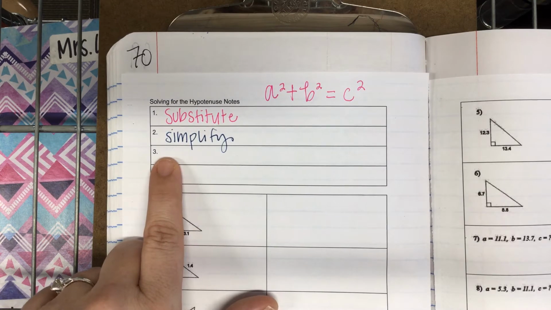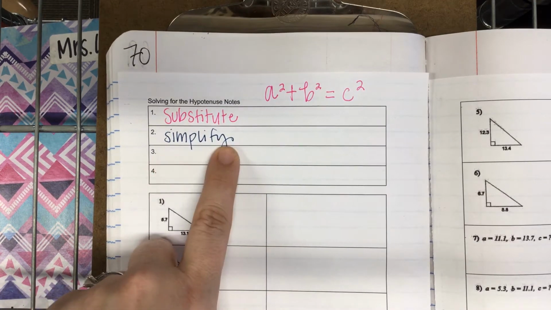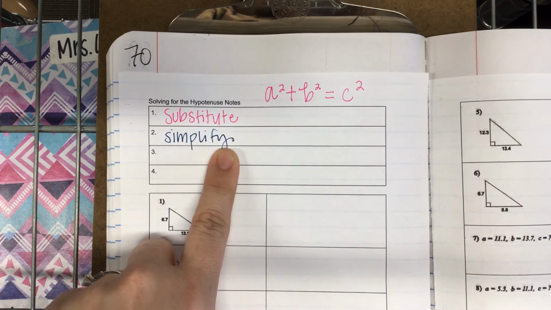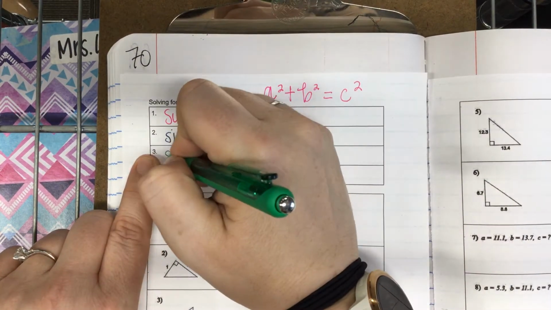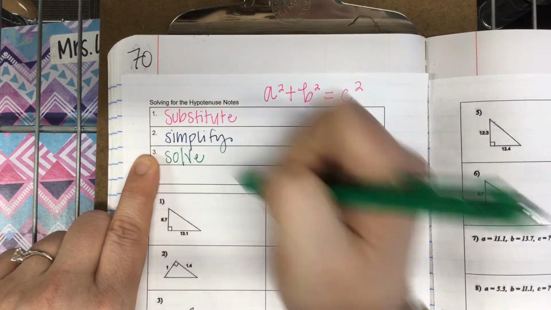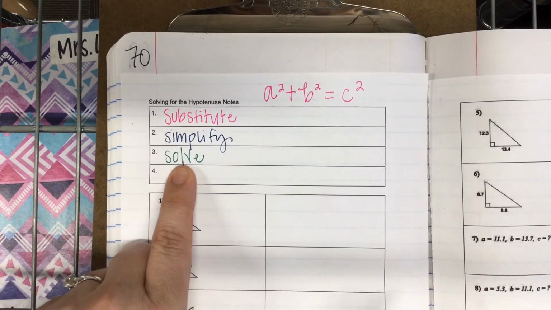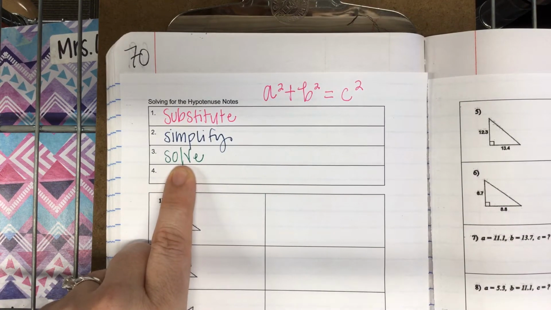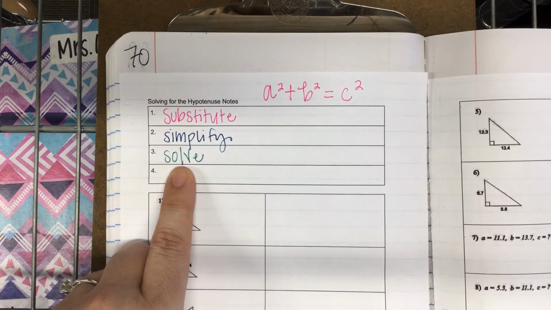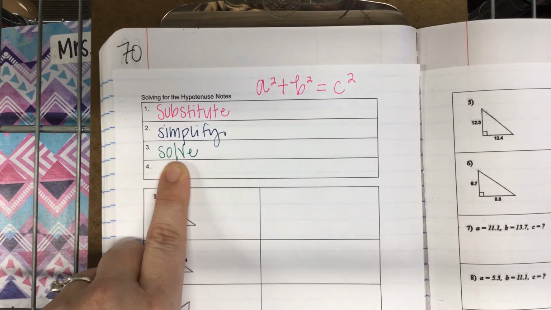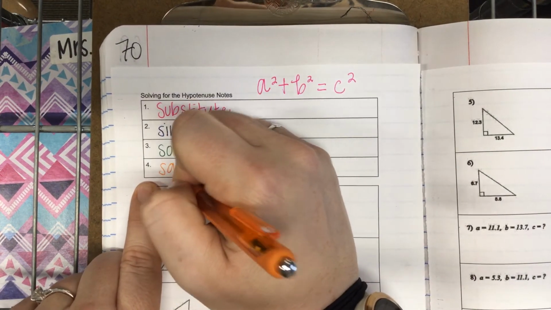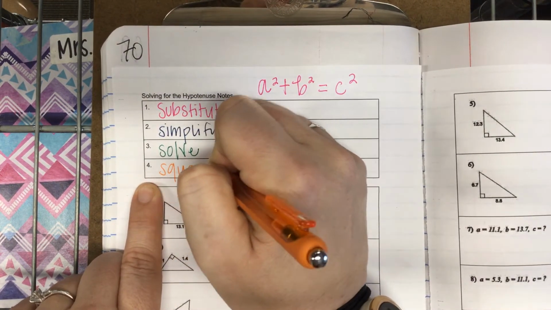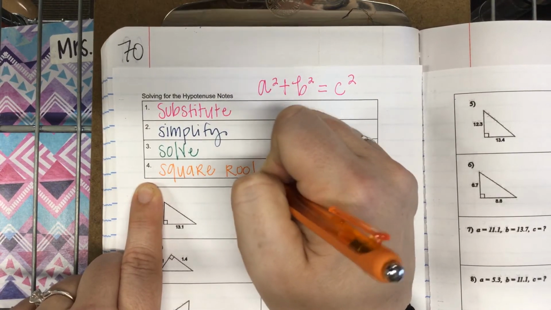Now, there's a step right here that we're going to kind of skip today, but I want you to just start practice saying it because it's going to be useful tomorrow or the next day, is solve. And then last is square root.